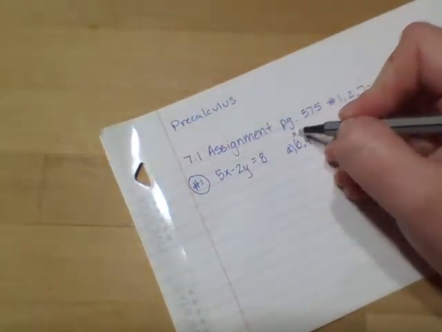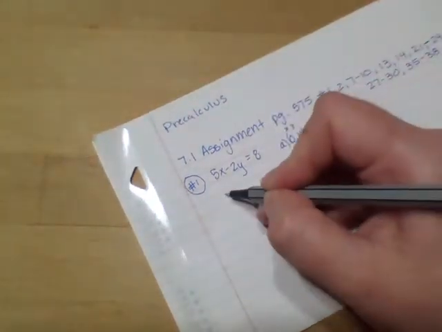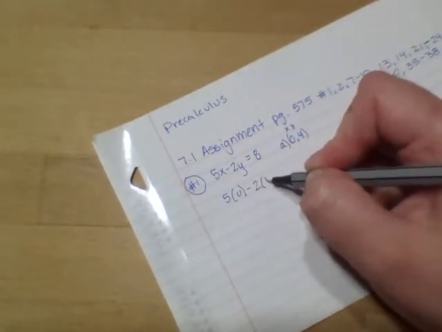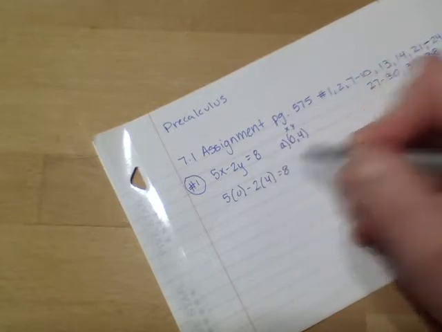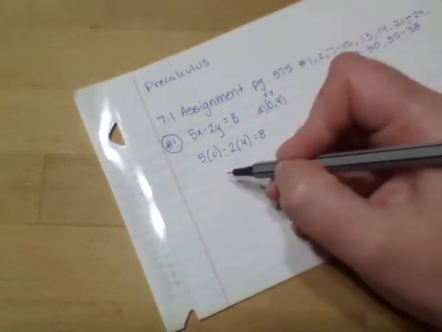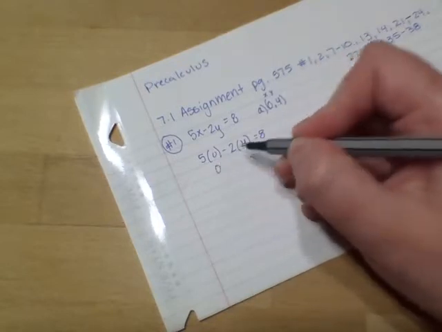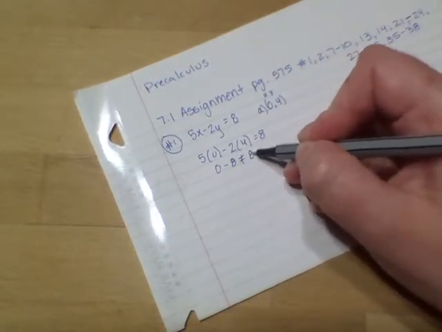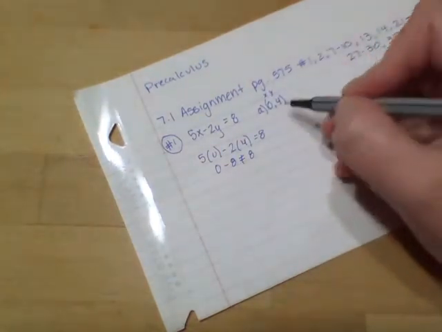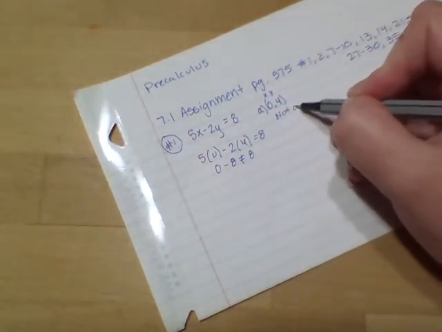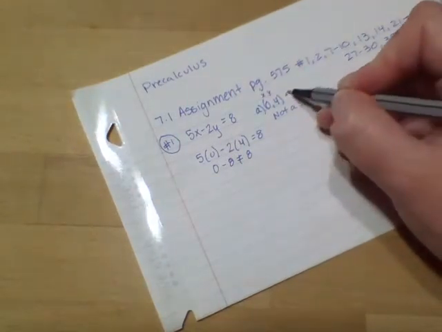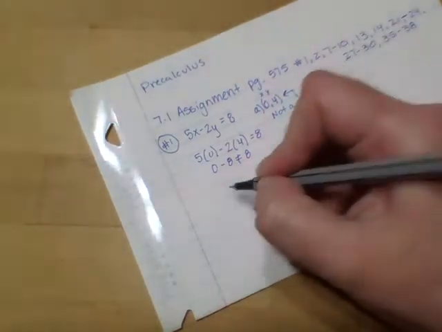So if this is our x and this is our y, we're going to take 5 times 0, subtract 2 times 4, and maybe that equals 8. So 5 times 0 is 0, and then we're going to subtract 8, and 8 does not equal 8. So that means that A is not a solution. All right, so then we'll try the next one.